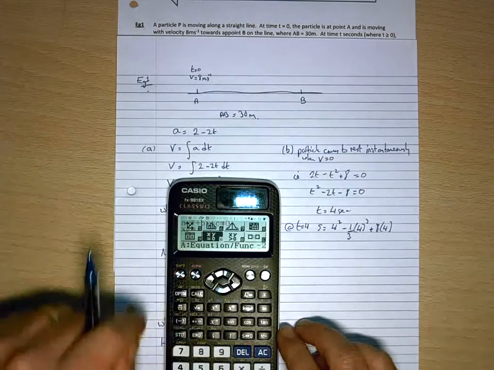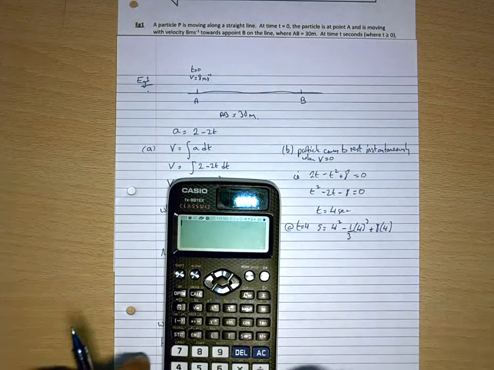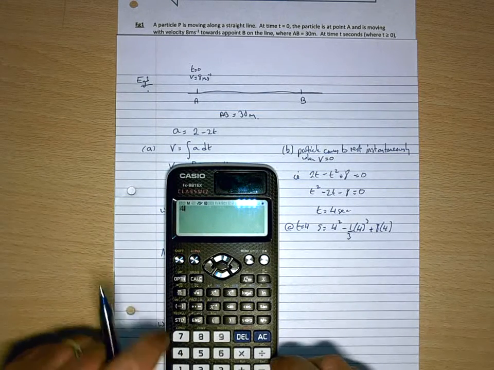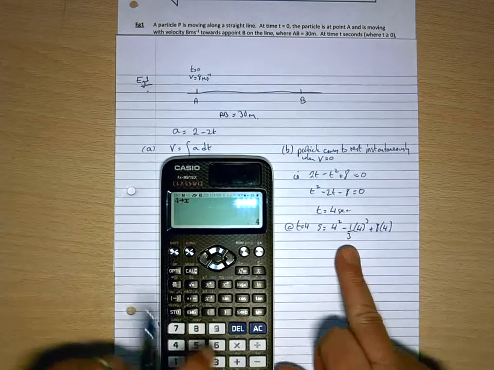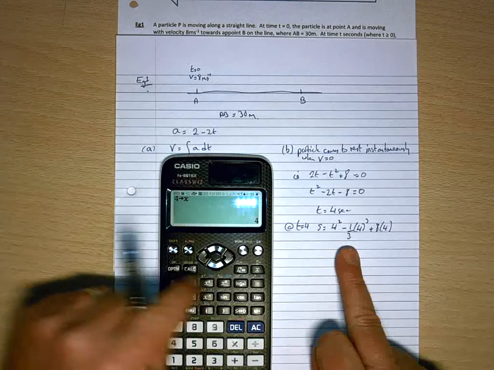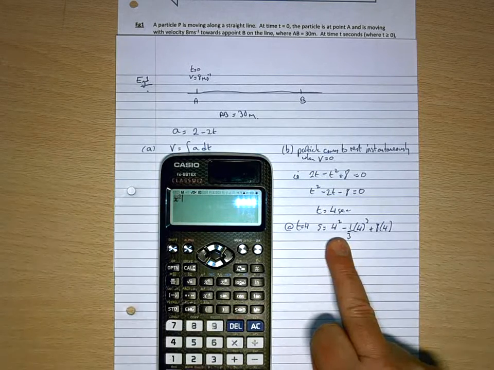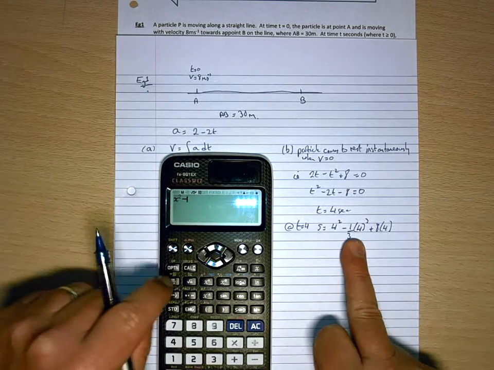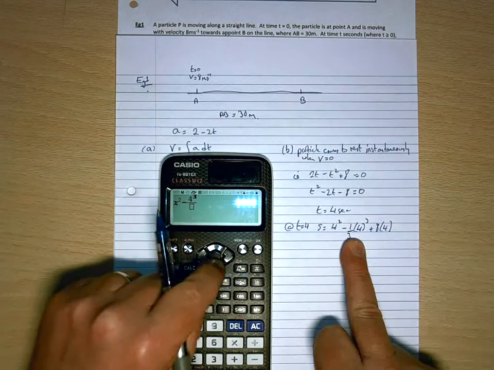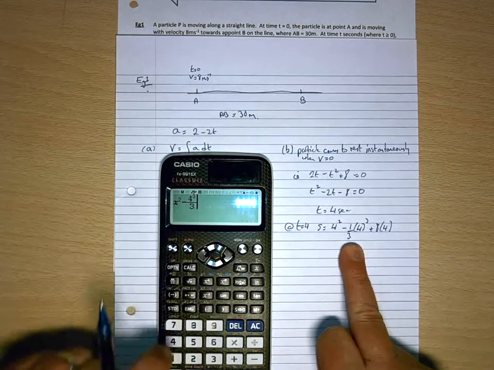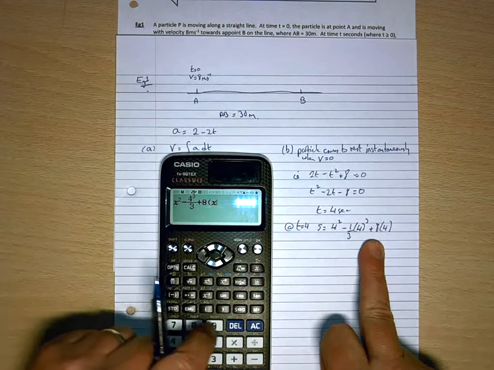So into that, go back into the arithmetic calculator, normal mode, and what I'm going to do is store 4 in x, and then I can just write that expression as x squared minus, as a fraction, 4 cubed on the numerator, 3 as the denominator, plus 8 bracket x.